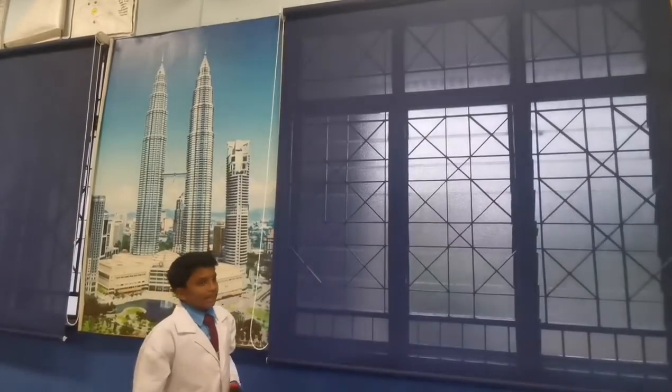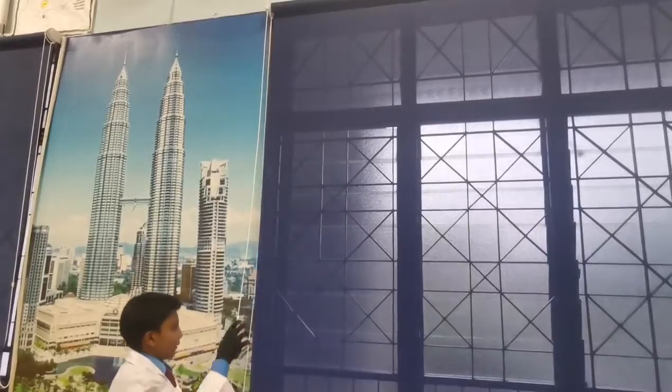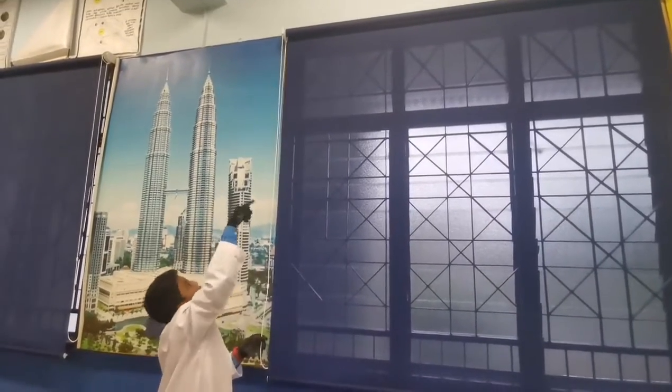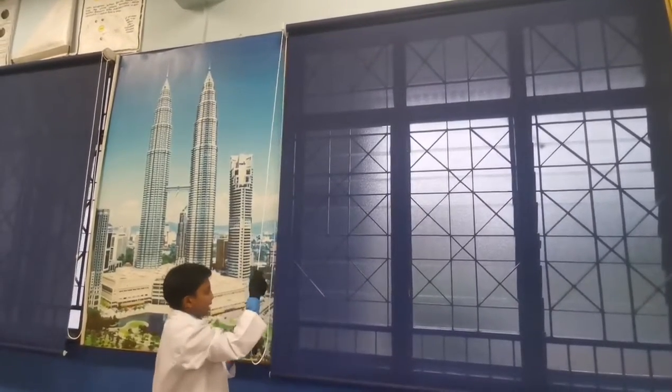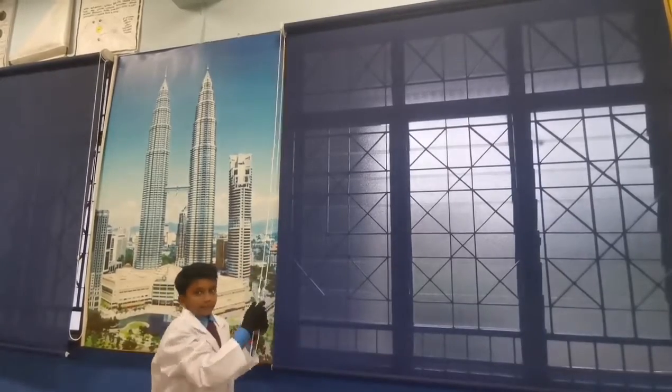This is a blind. We can see a fixed pulley on top of the blind. The chains are wrapped around the wheels. The pulley helps us to push up and push down the blind.